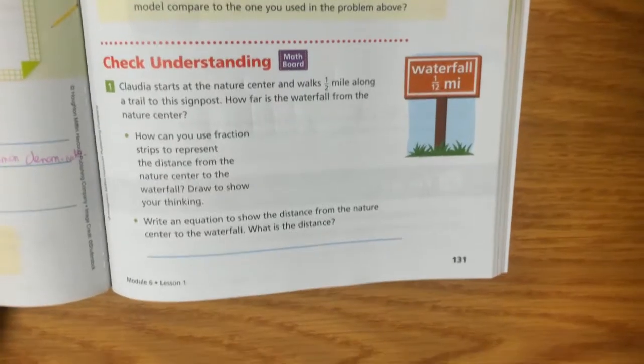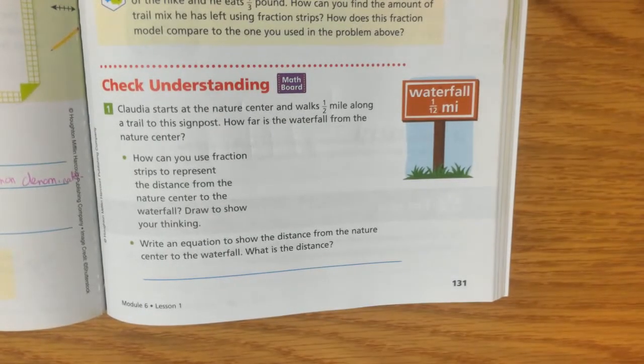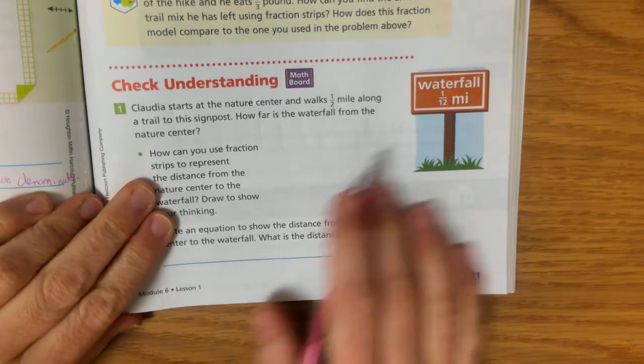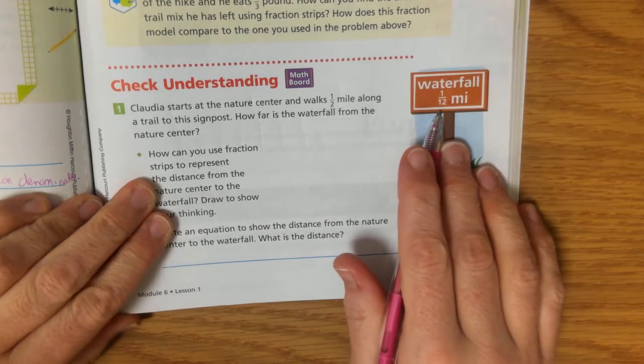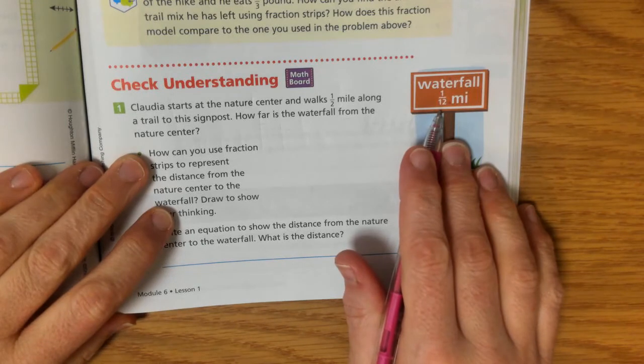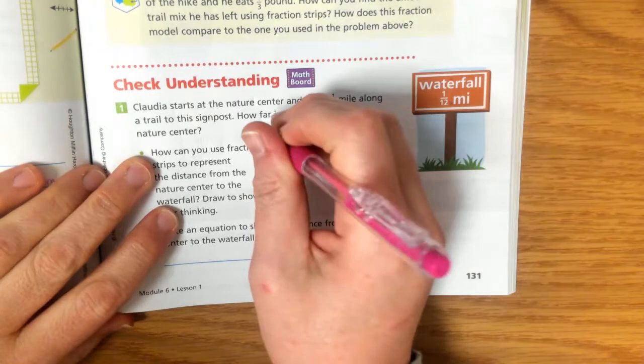Alrighty, so we're going to check for understanding. Claudia starts at the nature center and walks 1/2 mile along a trail to this signpost. How far is the waterfall from the nature center? So the waterfall is 1/12 of a mile. Okay, so here's our whole mile.